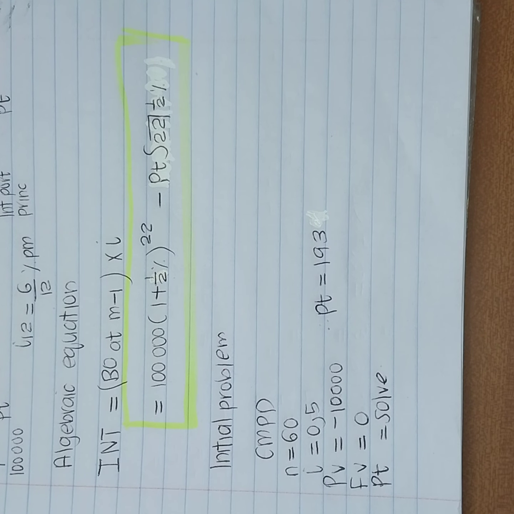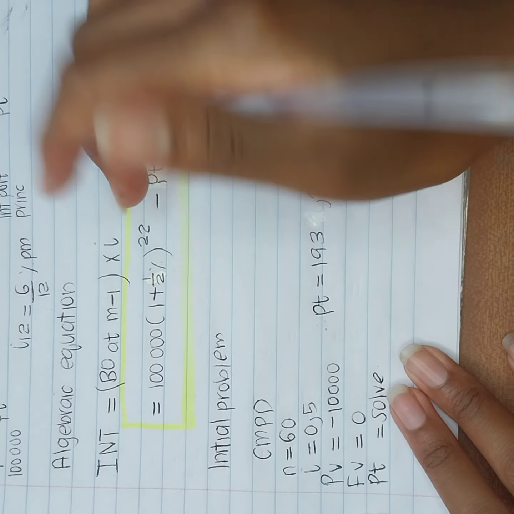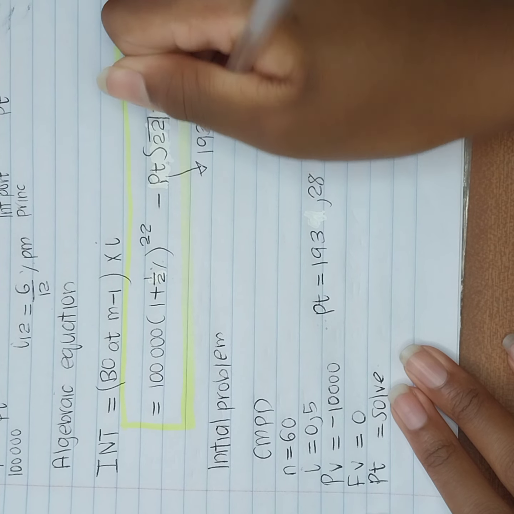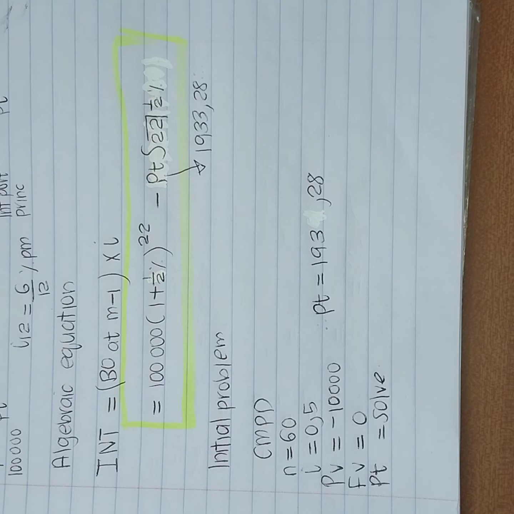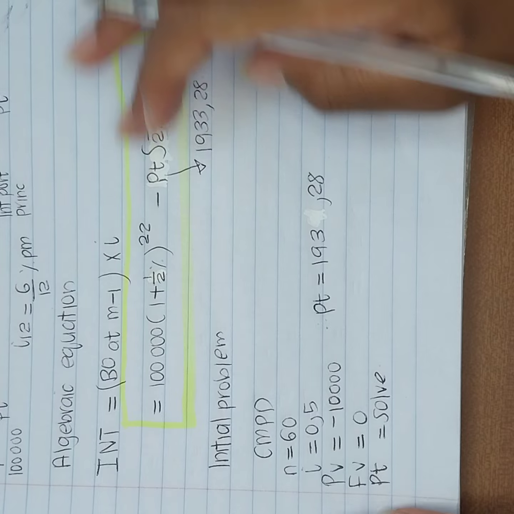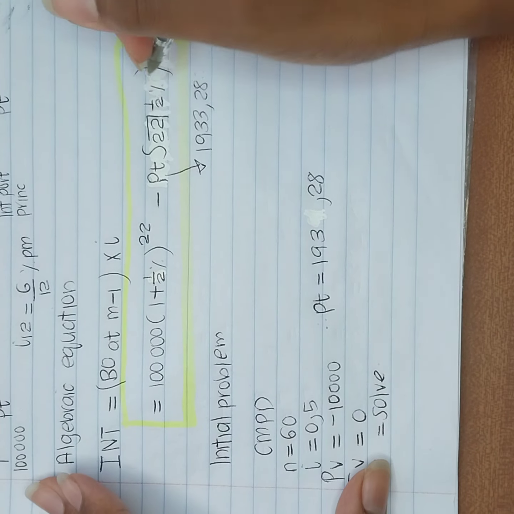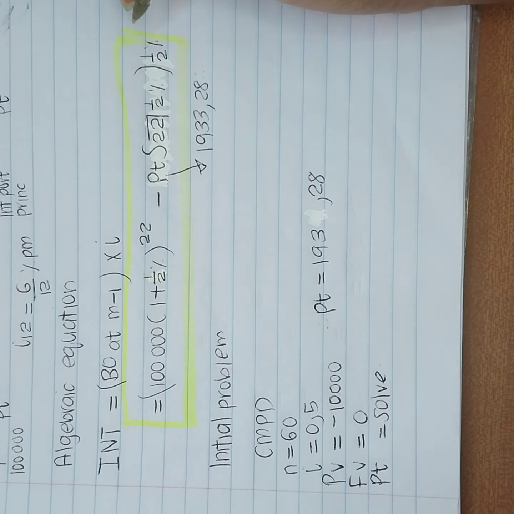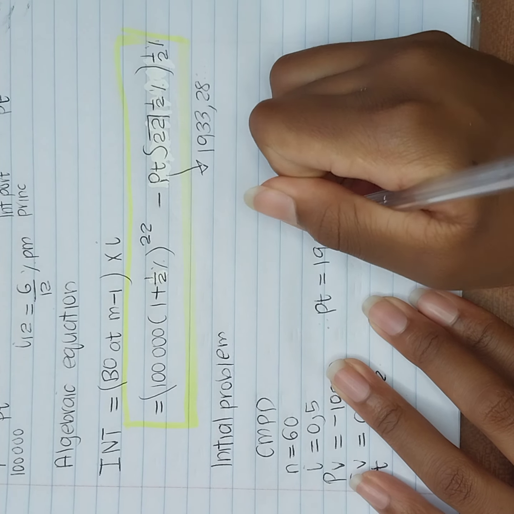Right? So now we have this PT, and it was solved to be 1,933.28. So you can then find the balance outstanding using this formula. Just substitute this whole thing. Whatever answer you get, you need to multiply by your I, which is 1 over 2% in this case, and you'll find the interest portion. So I will leave that for you guys to do.